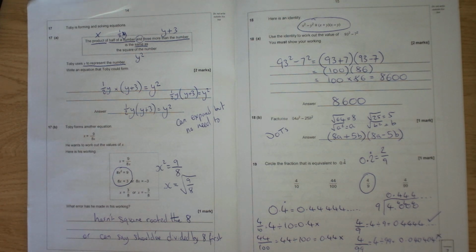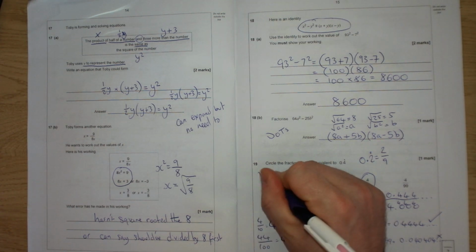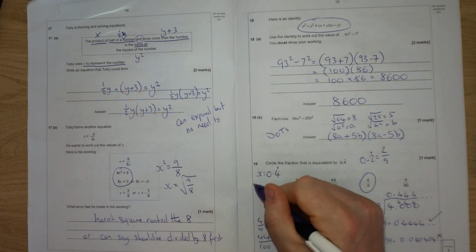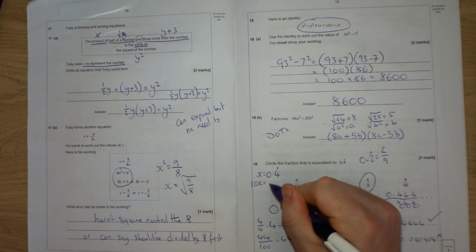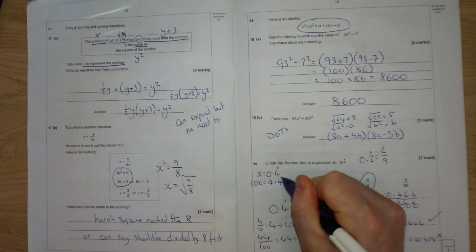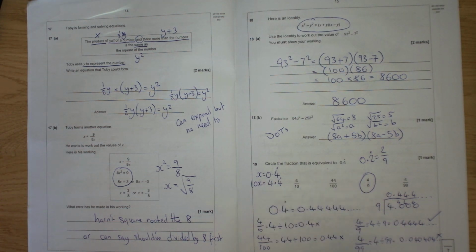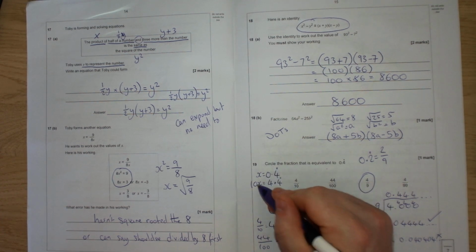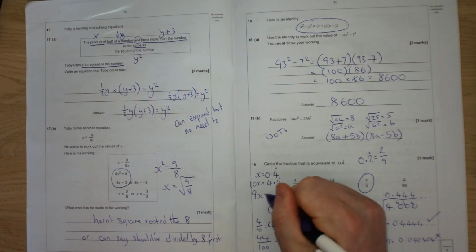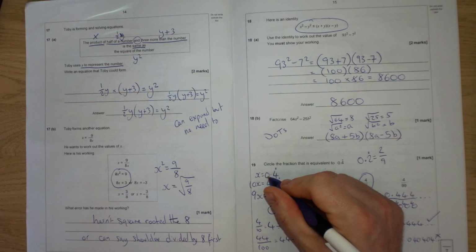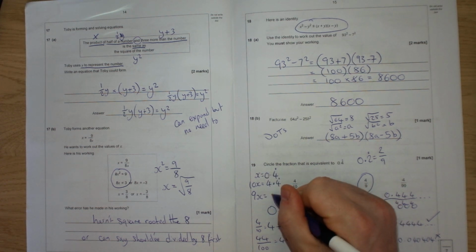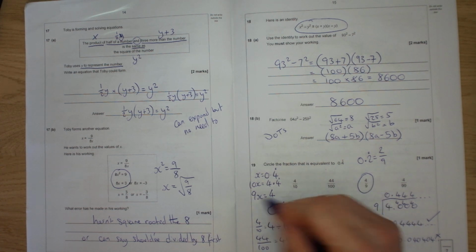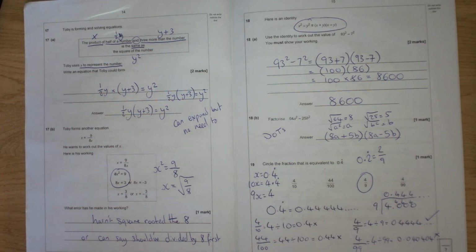There are algebraic ways of doing this as well, so you could say x is equal to 0.4 recurring, therefore 10x is going to be 4.4 recurring because we're just multiplying everything by 10. The decimals end the same, so I'm going to subtract that. 10x take away x is 9x. 4.4 recurring take away 0.4 recurring just gives me 4, and then rearrange it, so x equals 4 over 9 by dividing everything by 9.